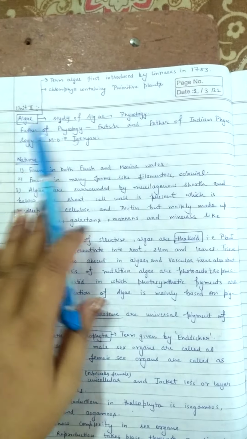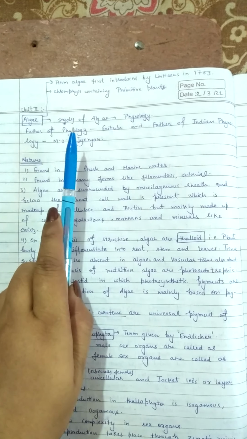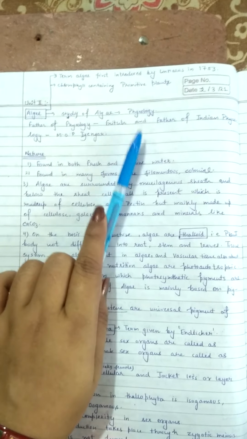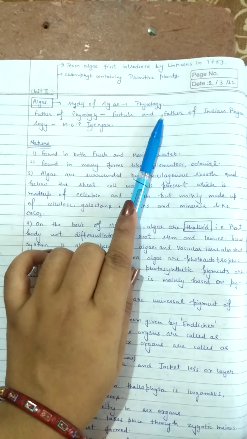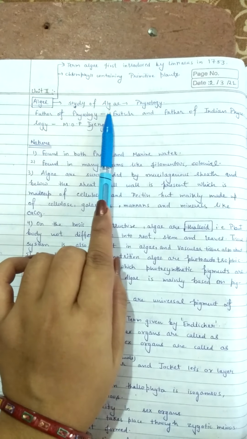Now, what is the study of algae? We can say that the study of algae is called phycology. Logy is related to the word study and phyco is related to the word algae. So phycology is the term which is used for the study of algae.